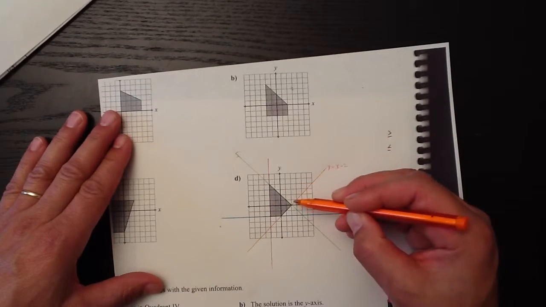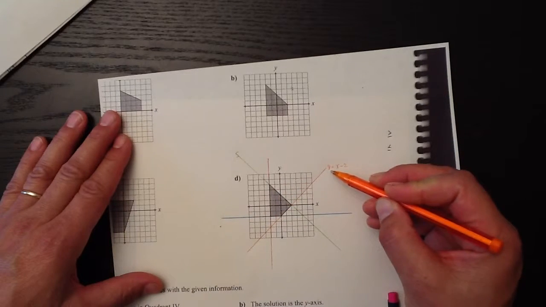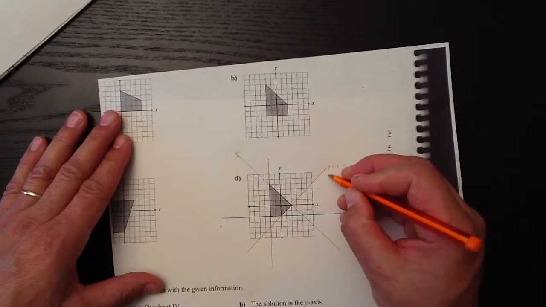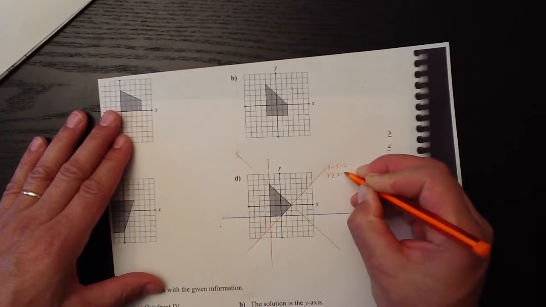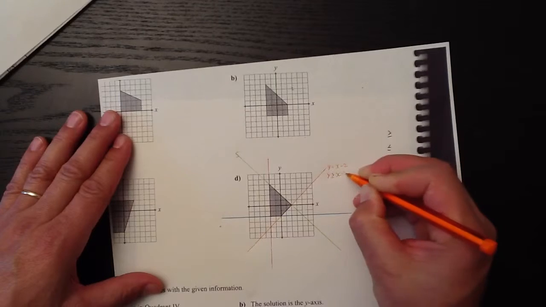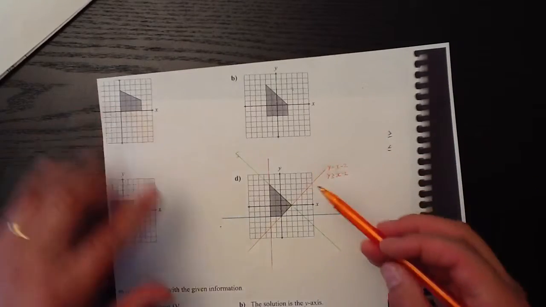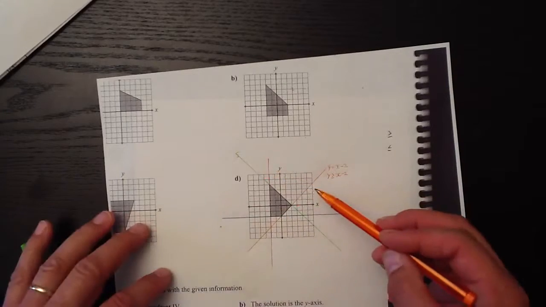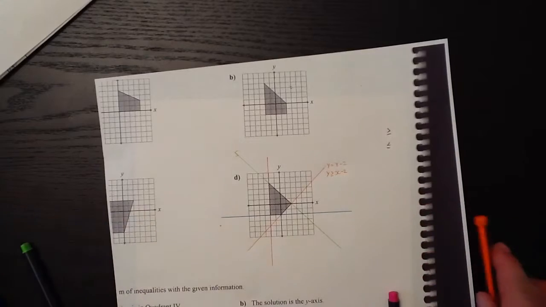Now, we would like the upper half plane with respect to the orange line, so that therefore would be that y is greater than or equal to x minus 2. And this inequality then, greater than x minus 2, is all this stuff on the upper half plane defined by the orange line.